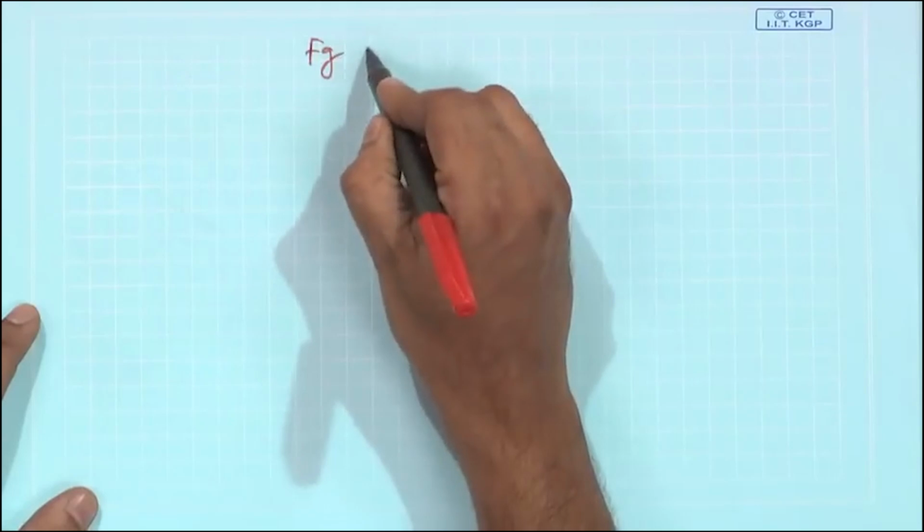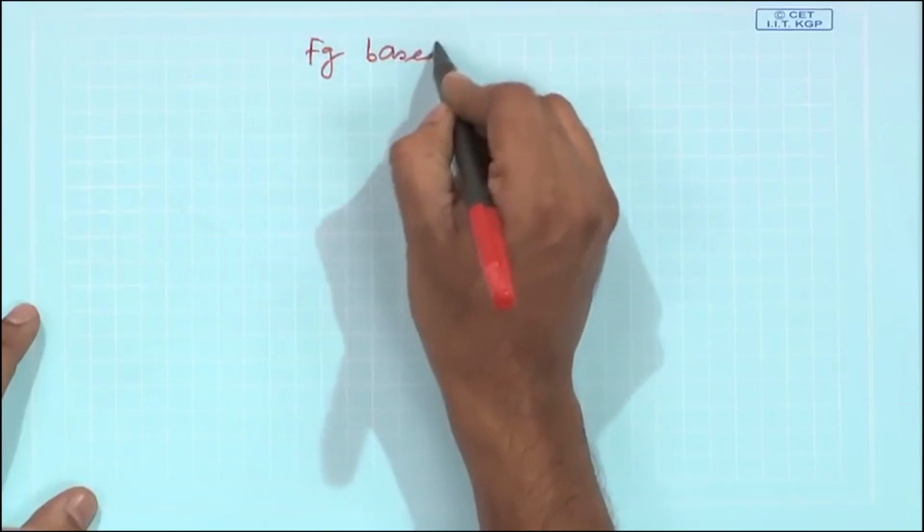So, welcome back students. In the last lecture we were discussing several functional group based strategies, and I gave you 6 particular points that these strategies will mainly focus on.